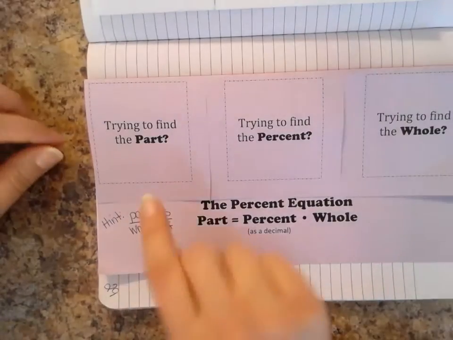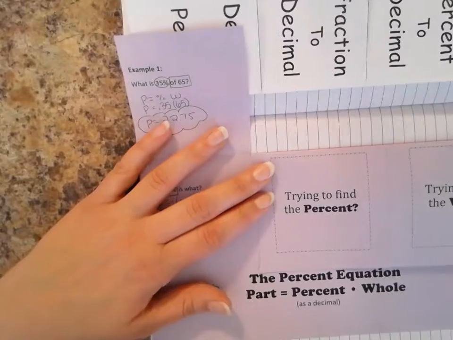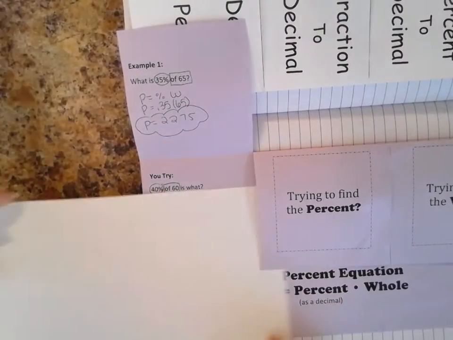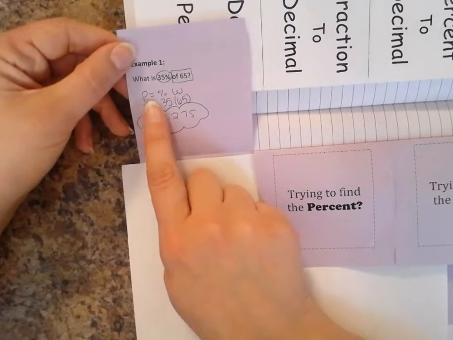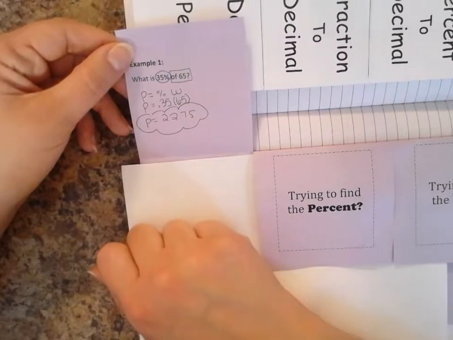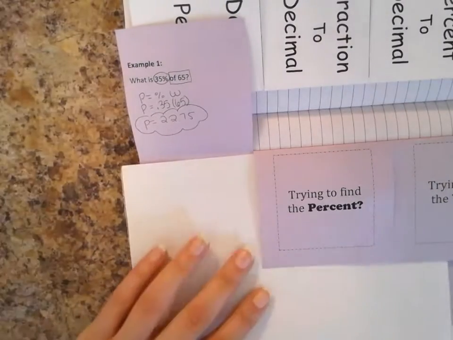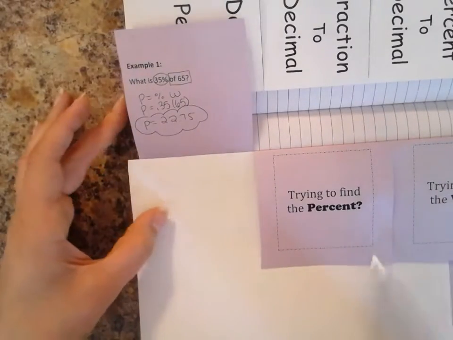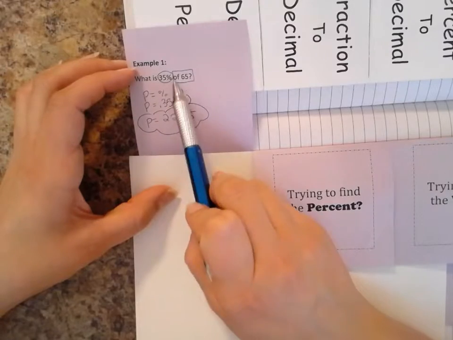So if you're trying to find the part, I'm actually going to cover this, guys. You're going to write P equals percent times W. I always write that with everything that I do. Anytime that I use a formula, I always write the formula. Think of the percent equation like a formula. So P equals percent times whole. And then I have the percent.